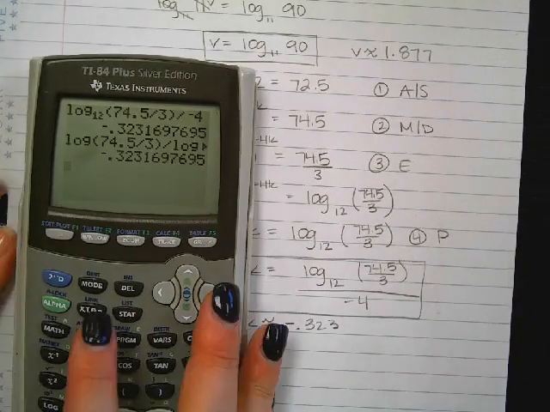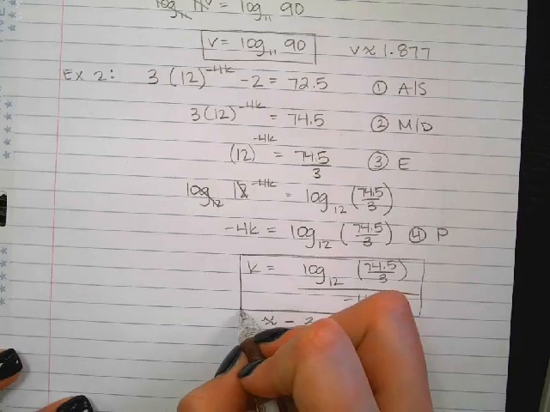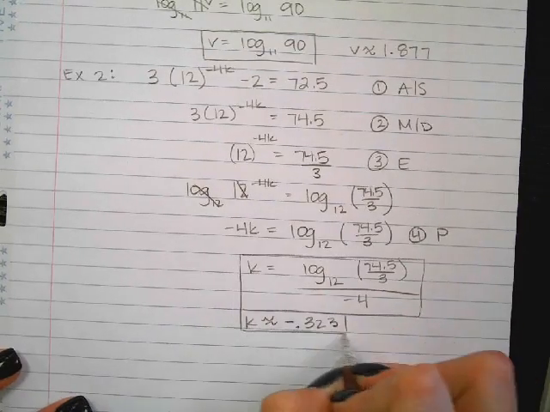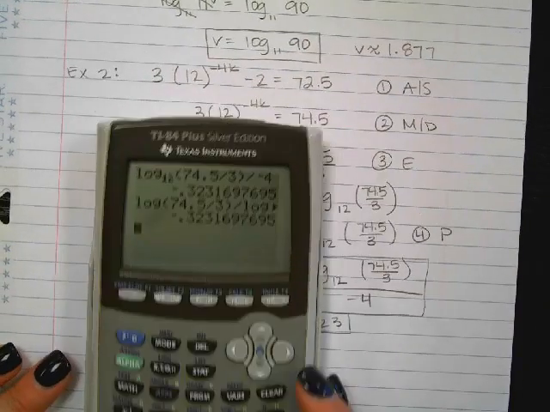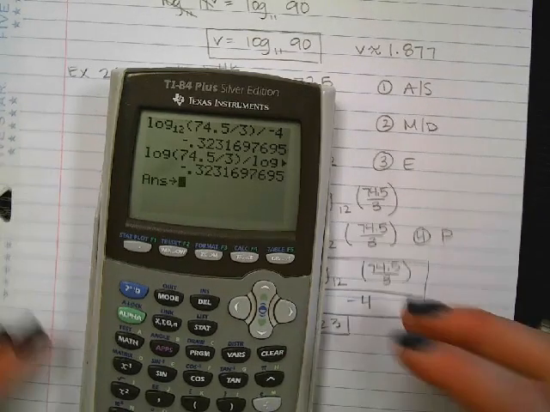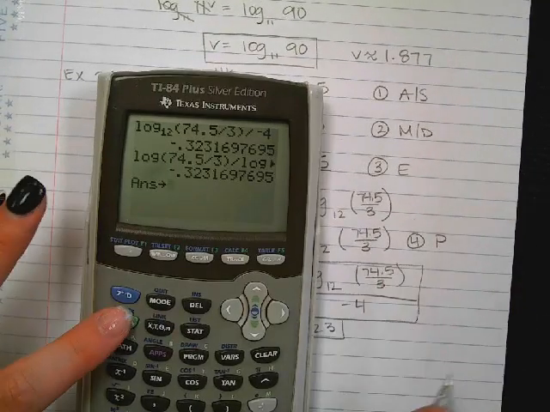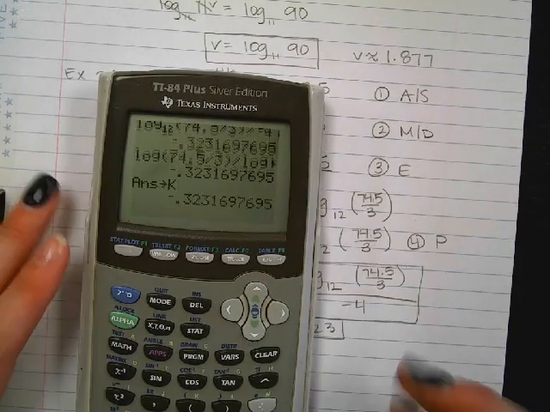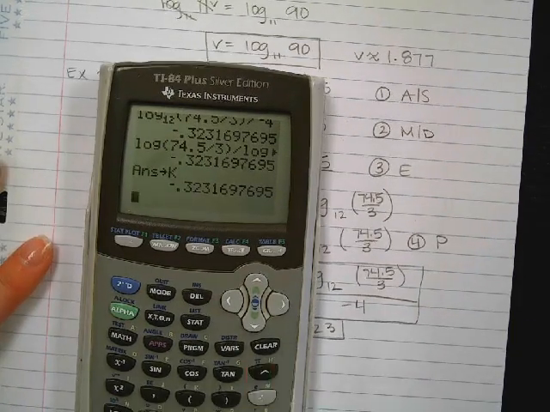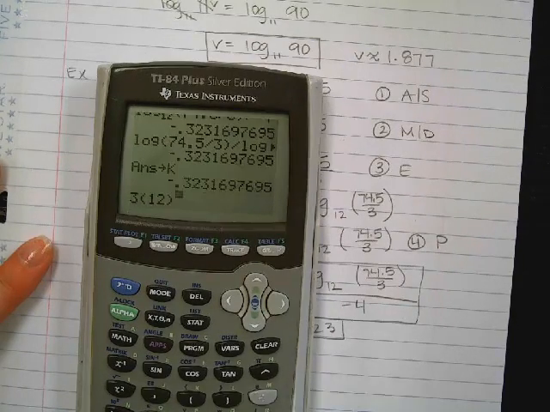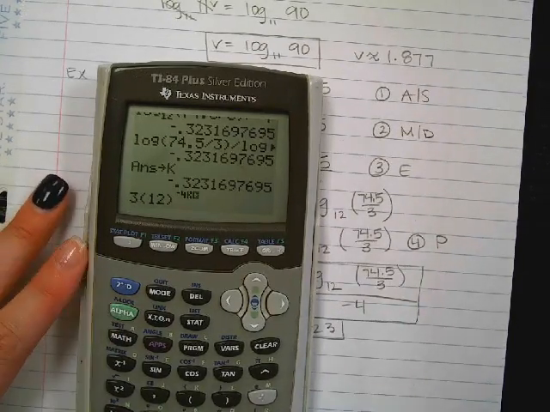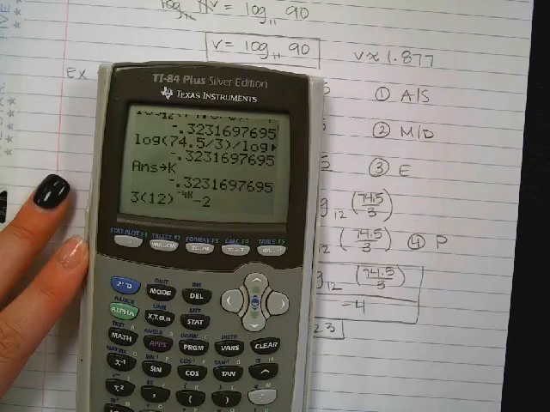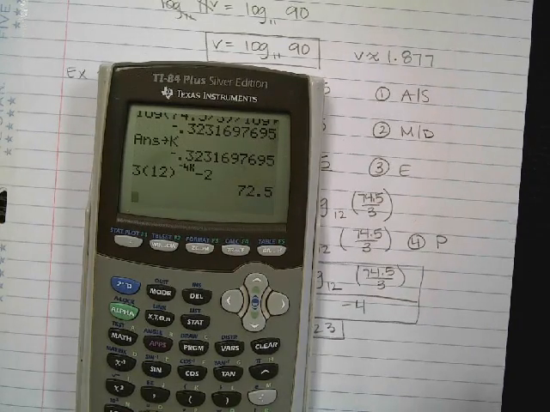Okay, so if we want to go ahead and check that, then I'll go ahead and hit store, and I'm going to store that as k, so alpha k, and I'm just going to go ahead and type this equation in. And I get 72.5, which is what I had originally, so I know that I did it right.